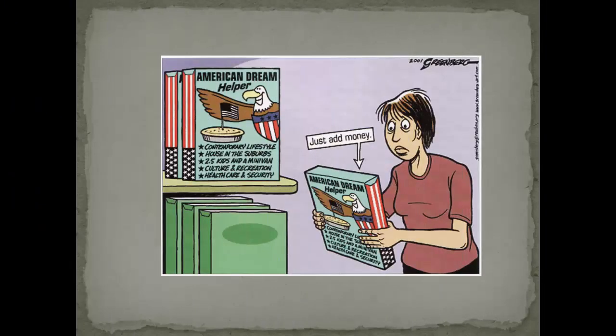The fact is that there is not equal opportunity or equal access to the American dream.